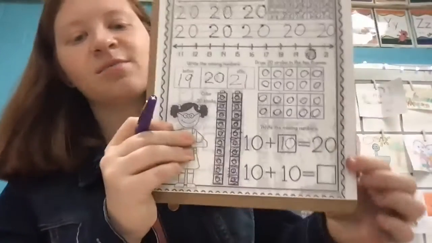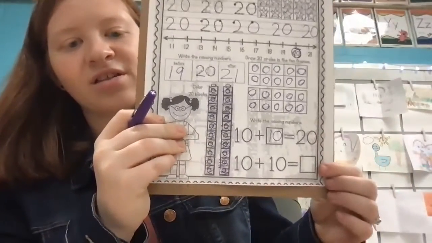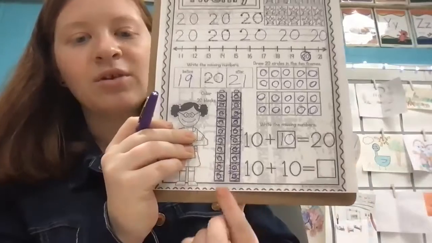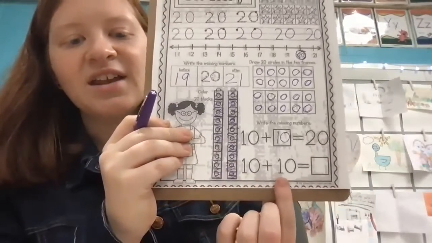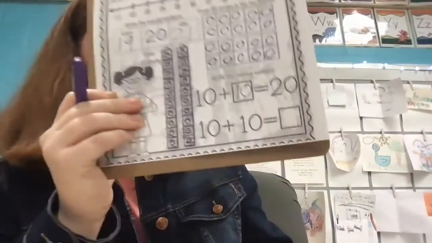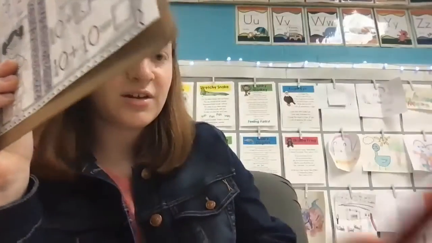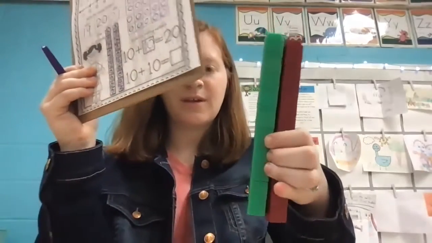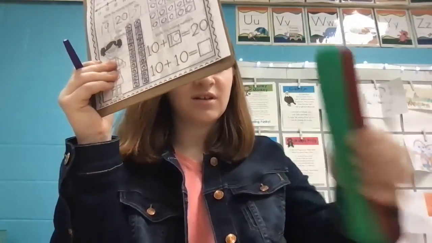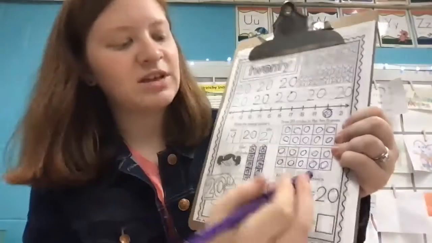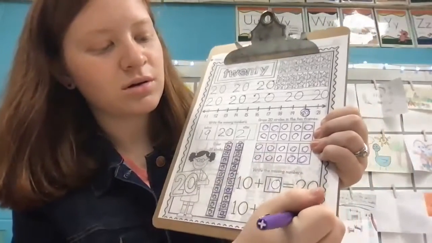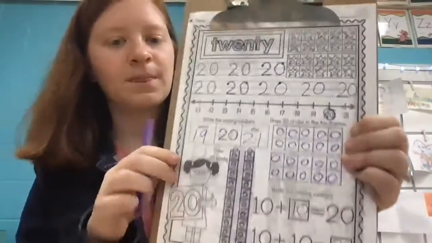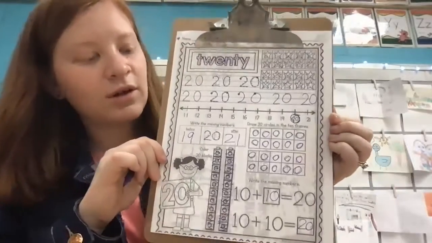Now we can use this problem as a resource to help us fill in our second problem, which says 10 add 10 equals blank. So when you start with 10 blocks and you put another group of blocks together with it, that gives you, that is right, 20 blocks. Very good. All right, after all that work with the number 20, that is all we have for today.